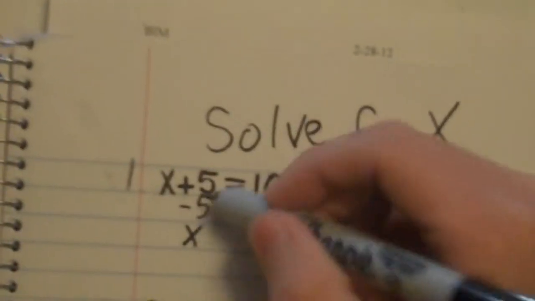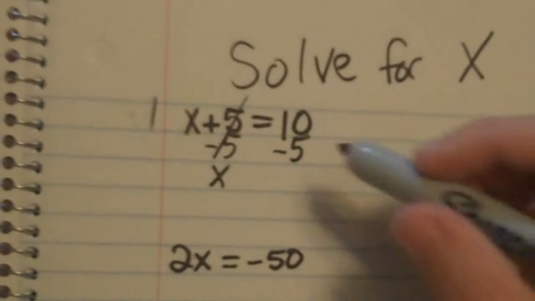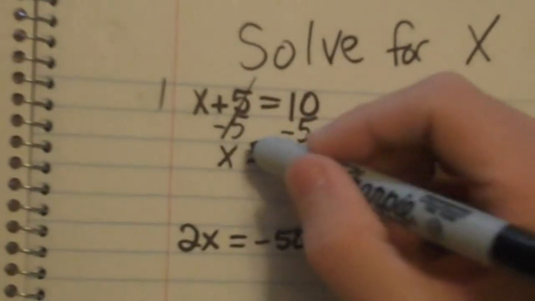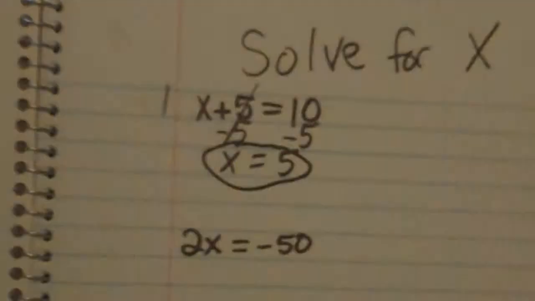So if we write this now below, because these 5's cancel out, then we're going to have x equals 5. And then that will give us our answer of x equals 5.